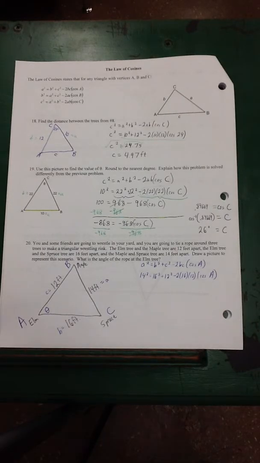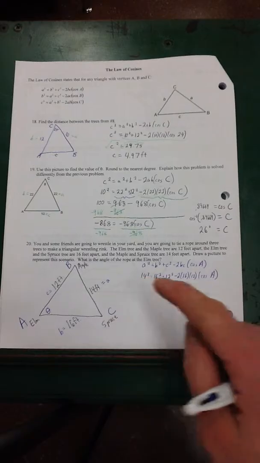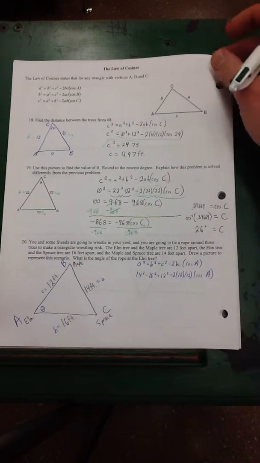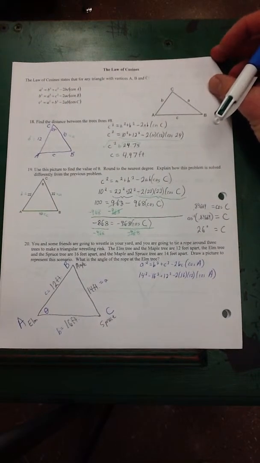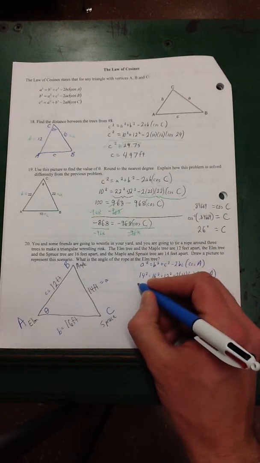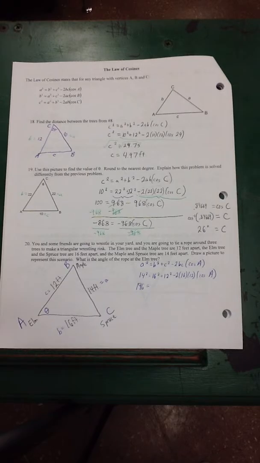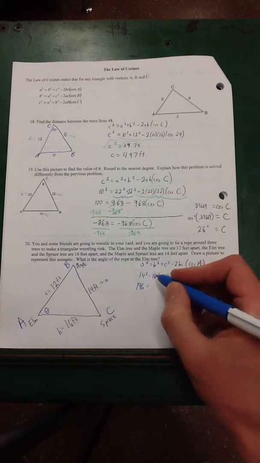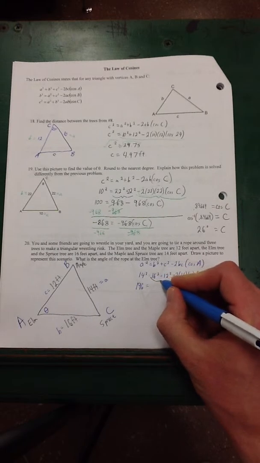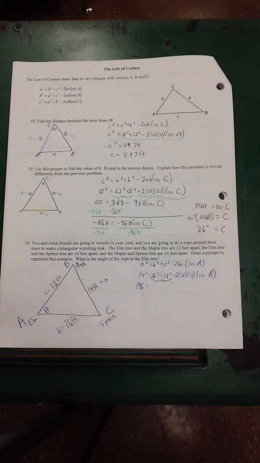First thing, let's do the easy part. 14 squared. I'd like to think that you know this one off the top of your head. That would be 196. Now what we need to do is combine these two terms right here. Why do we combine those two?